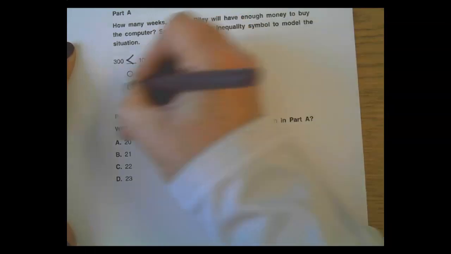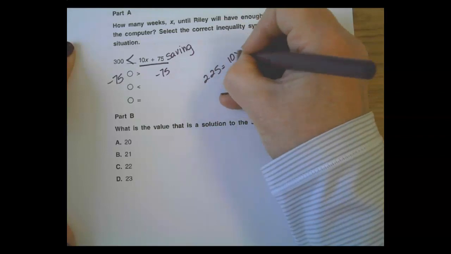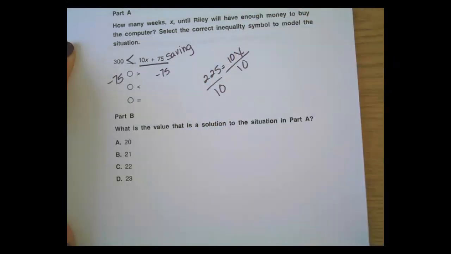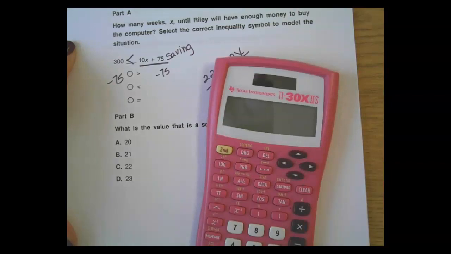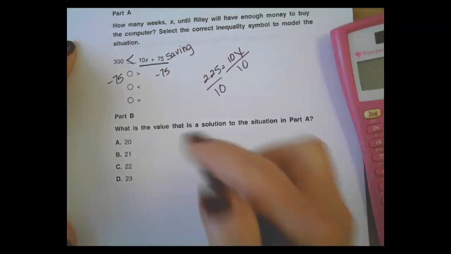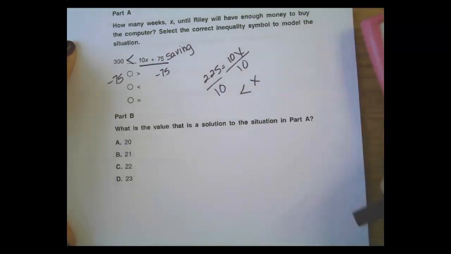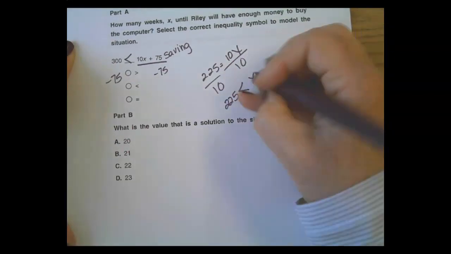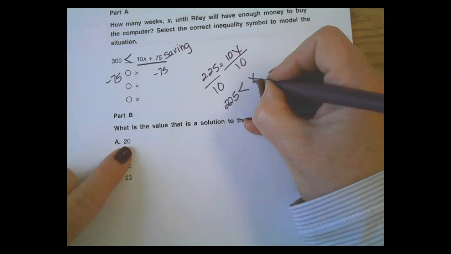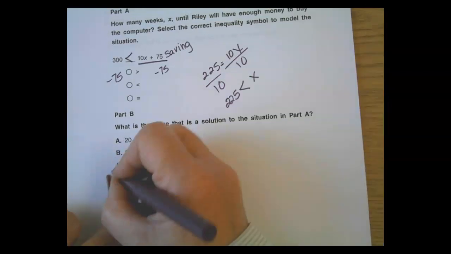You'd subtract 75 from both sides and then get 225 = 10x, divide by 10, and then what is the answer? The answer should be 22.5. Remember, it's got to be greater than. So let's keep going. X, what do we say? Greater than, and that's 22.5. So what statement could X be? Could X be 20, 21, 22, or 23? 23 is greater than.